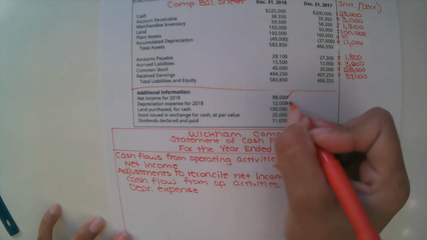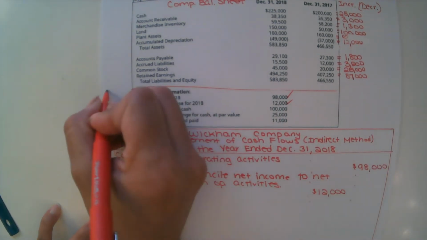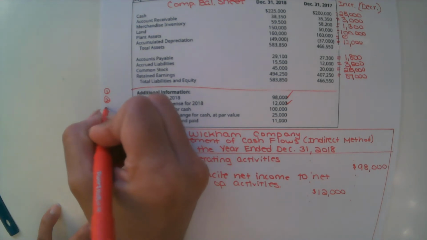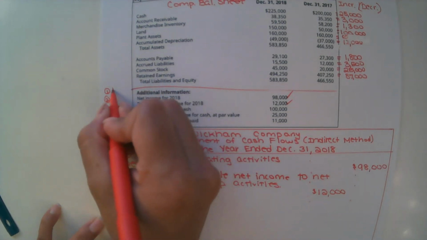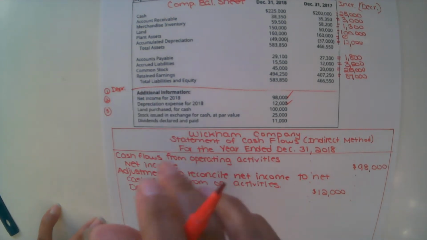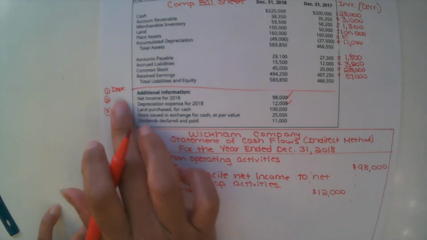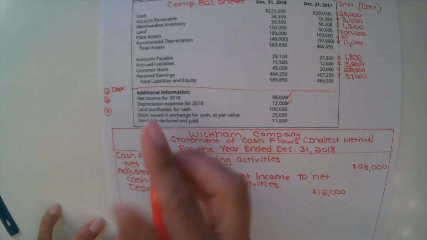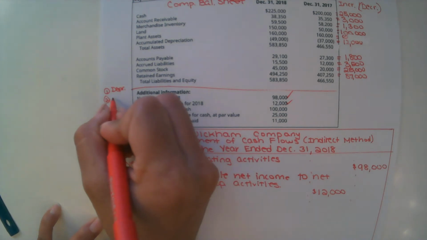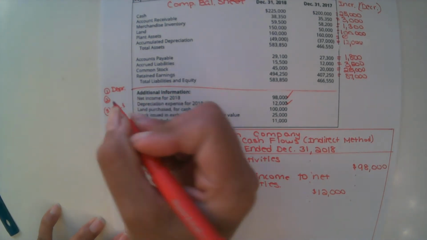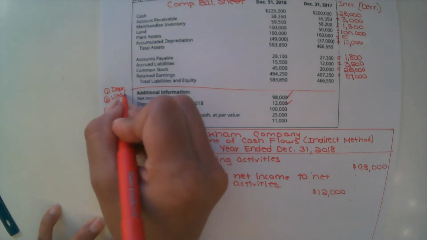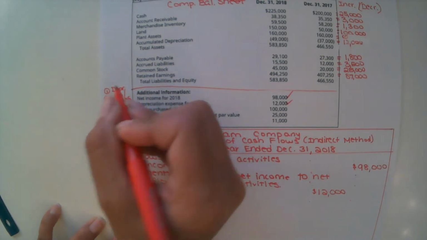All right, we've got depreciation expense. That's your first adjustment, right? So if you want to remember the adjustments you make for the operating section, it's depreciation, or technically non-cash expenses. The main one that you'll be seeing is depreciation. The other one is current assets and current liabilities. And then we have losses and gains.